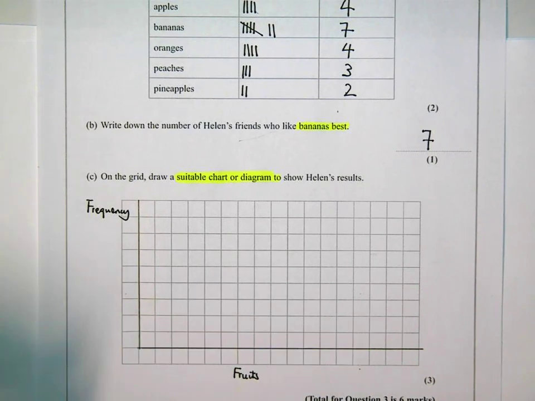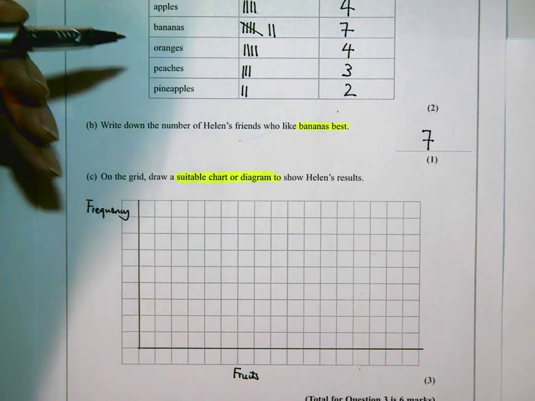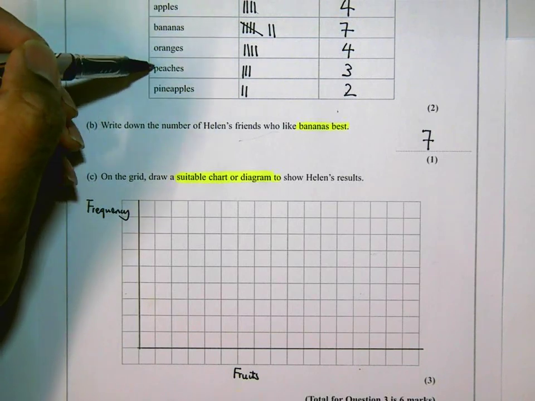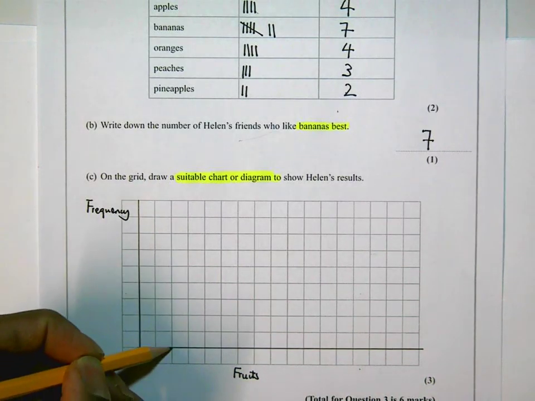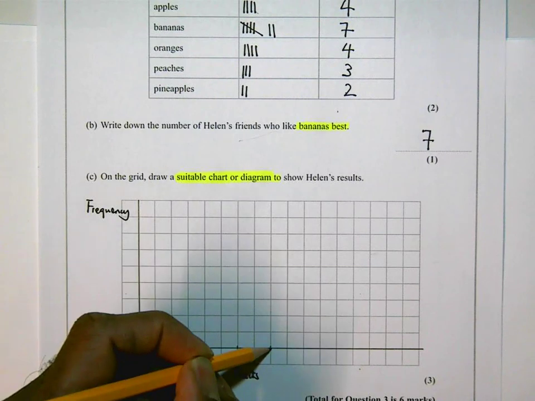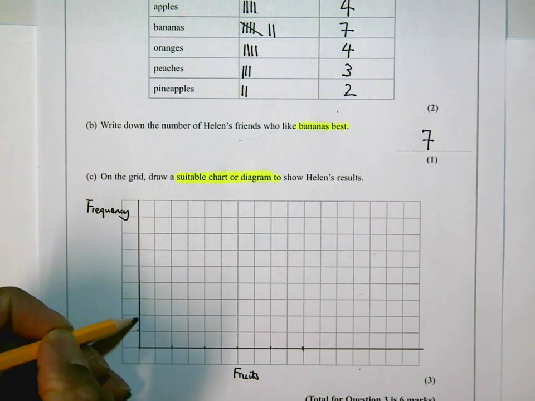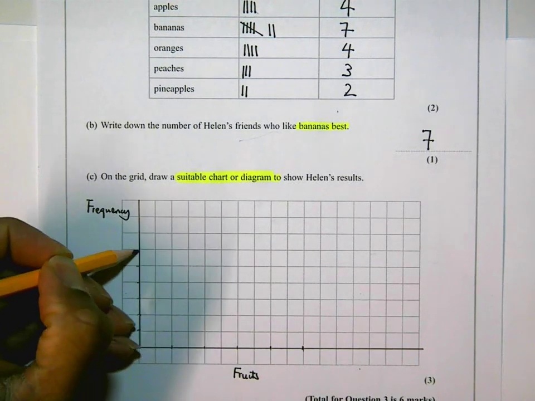Now we have apples, bananas, peaches, oranges, peaches, and pineapples. So that's 1, 2, 3, 4, 5. I'm just going to use 2 squares for each bar. So that's the first bar. 1, 2, 3, 4, and 5. You could have spread it out more if you want. And these are going to be the frequency values that I put in. I'm just going to put in little markers to indicate all of them.